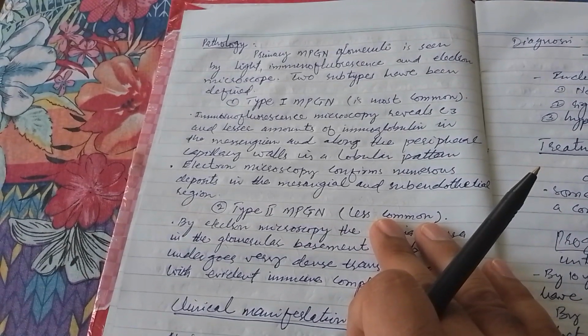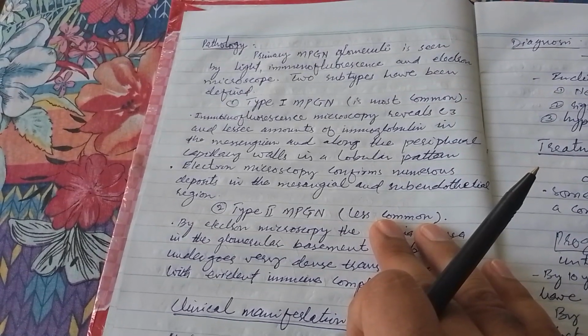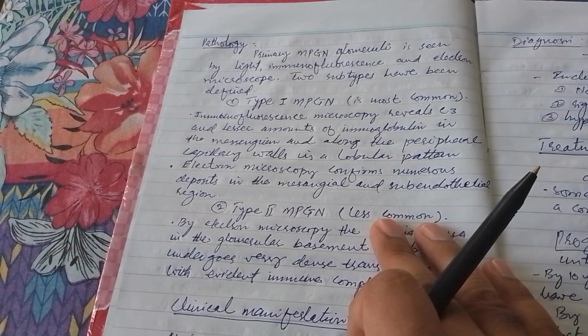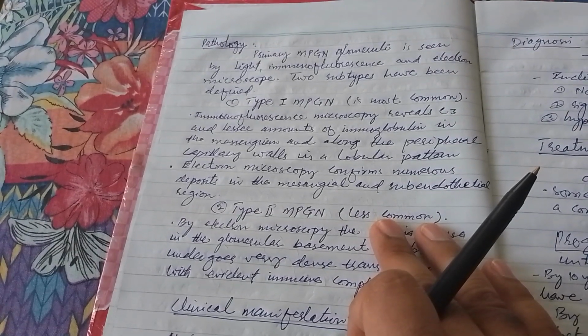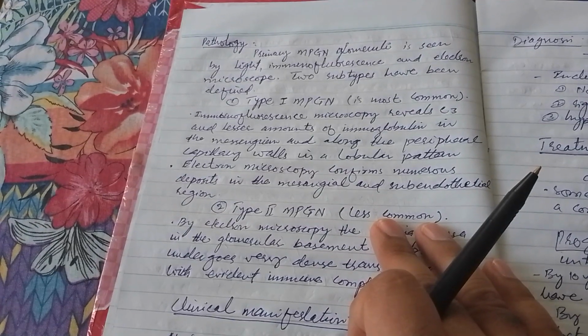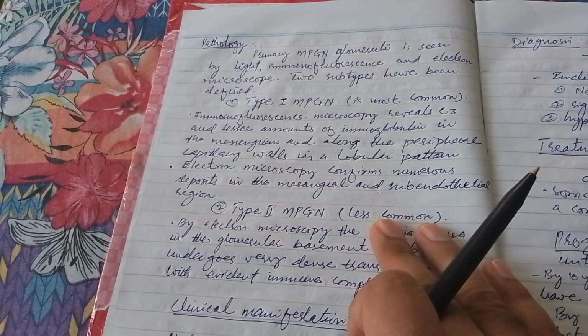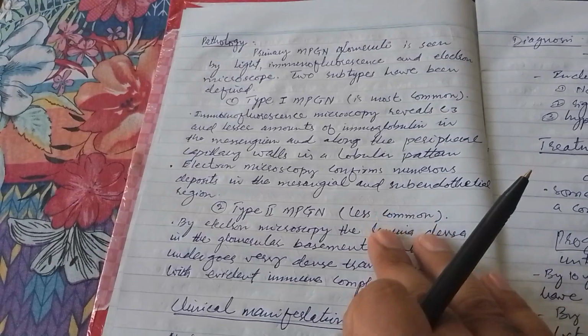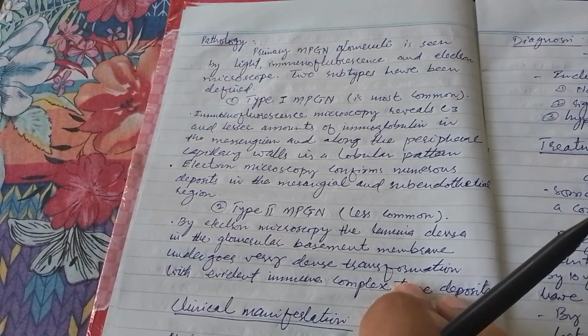Immunofluorescence microscopy reveals C3 and lesser amounts of immunoglobulin in the mesangium and along the peripheral capillary walls in a lobular pattern. Electron microscopy confirms numerous deposits in the mesangial and subendothelial region.